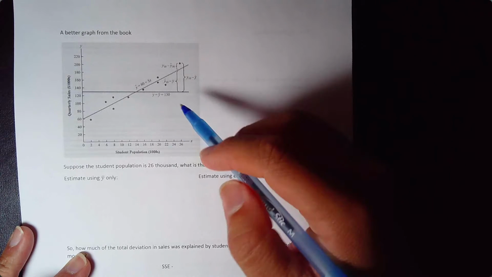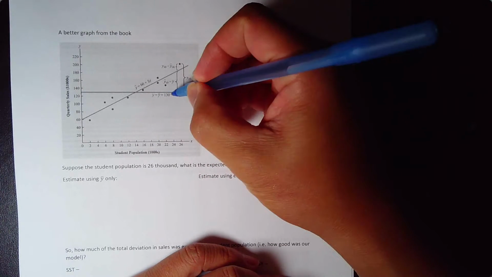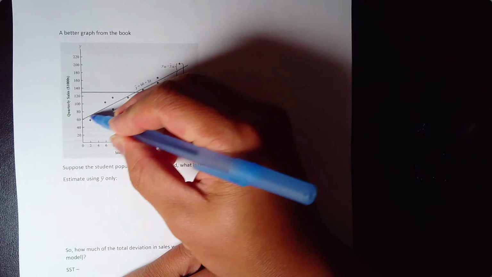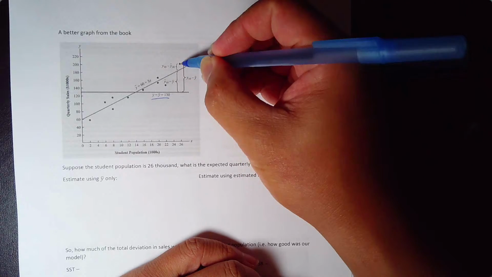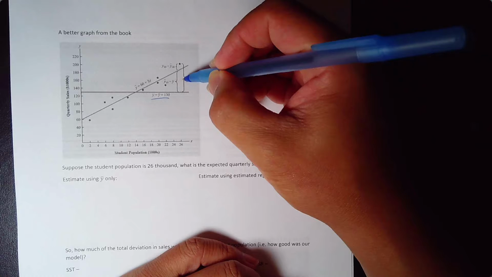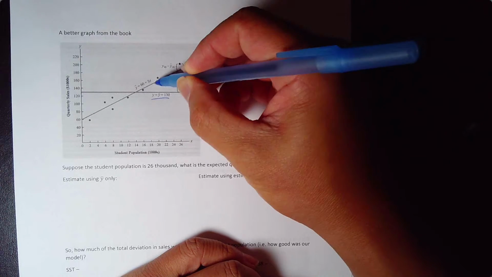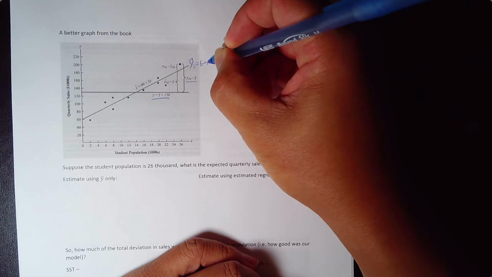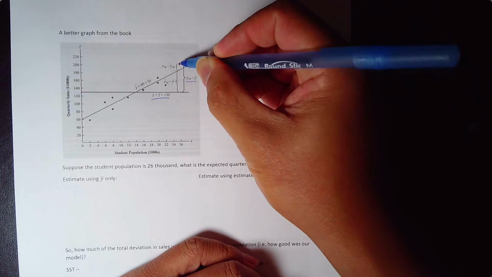Here's a better picture from the book comparing the estimation using just y bar versus using our estimated regression equation. We're going to see here the total deviation can be broken down into two parts. This line here, let me just write y hat, is our y hat i equals 60 plus 5xi. It still missed a little bit; there is still some measurement error.